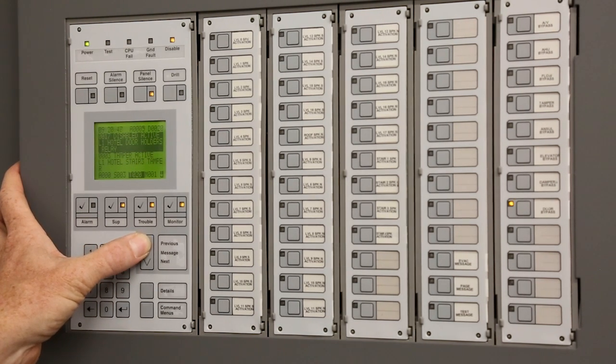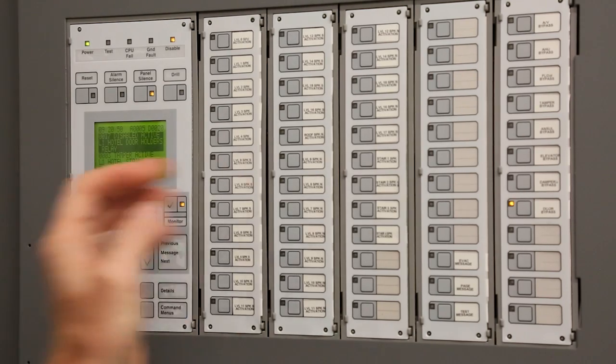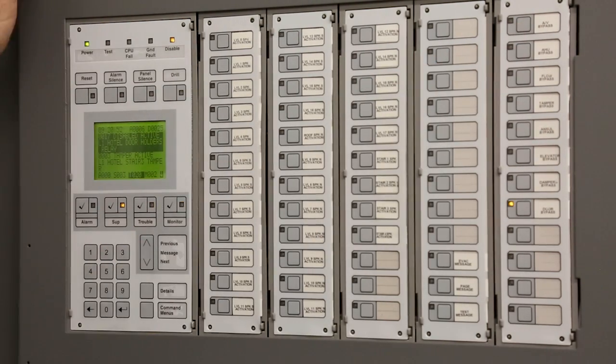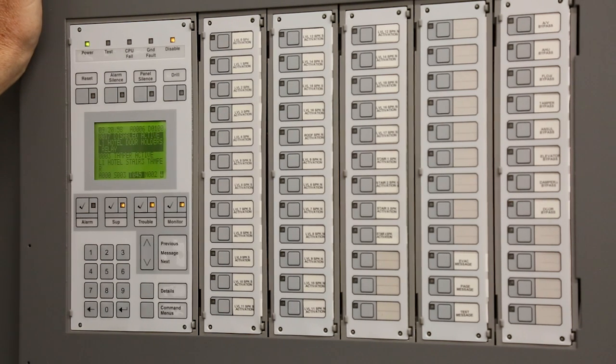So right now, if we were doing any testing, these doors would not activate. Okay? We can do the same thing with the AV bypass. We can bypass all our signals. So for instance, if we take this offline right now because somebody's working in a mechanical room right there and they're worried about changing a filter or something.